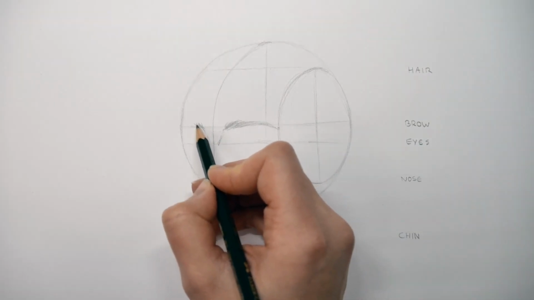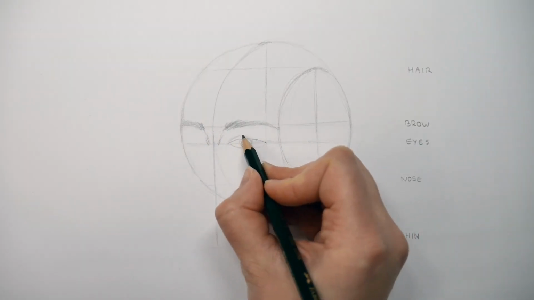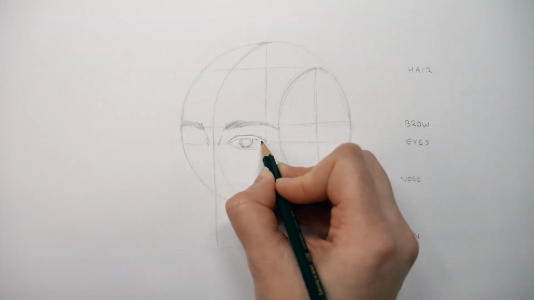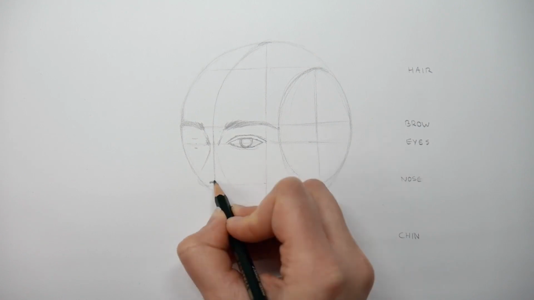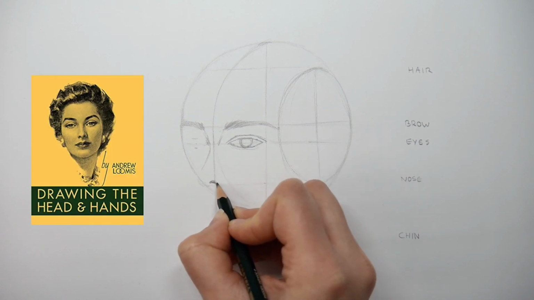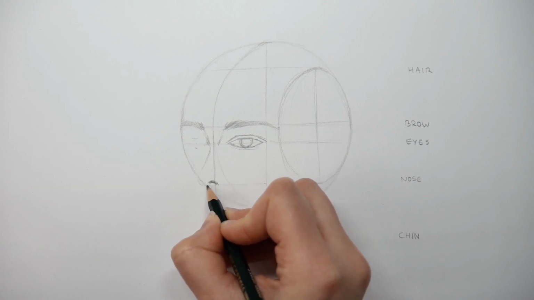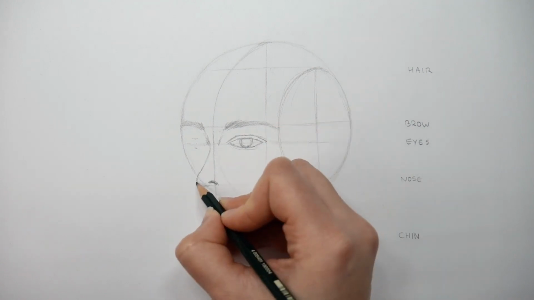In the beginning you will just draw the basic proportions, but it's really important you understand this before you start drawing portraits. I have studied the basic proportions from the book of Andrew Loomis, Drawing Heads and Hands. I really recommend it. You will learn a lot from it.